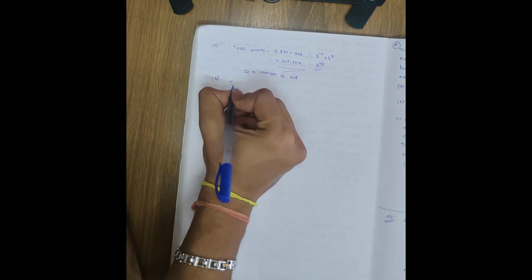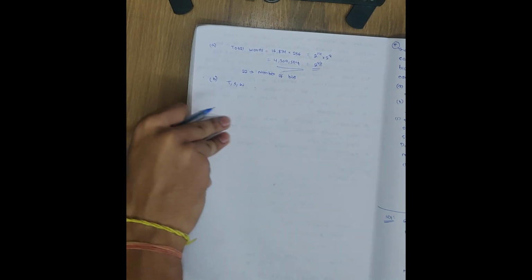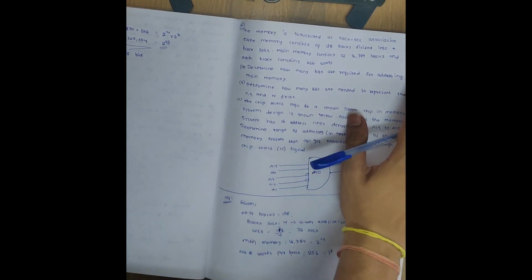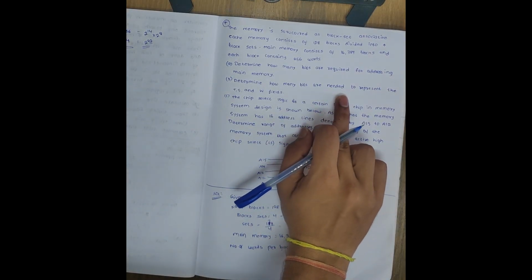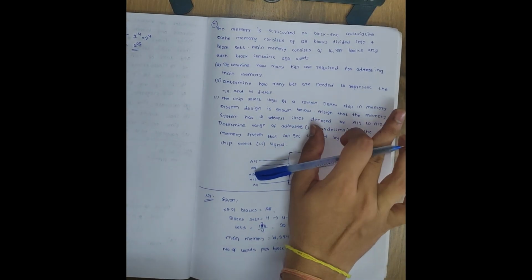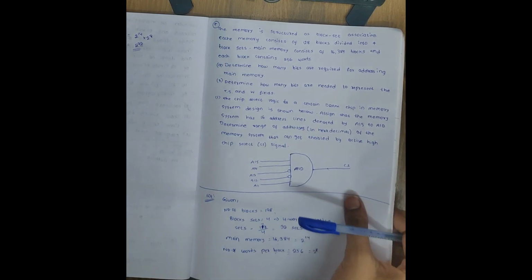Okay, now part B. Determine how many bits are needed to represent the T, S and W fields. Let me show you the question. See, what is the second question? Determine how many bits are needed to represent the T, S, W fields. What is T? T is tag, S means set, W means word offset. We have to find the number of bits. Same as before, write in the form of 2 powers, and whatever is in the power will be the bits.